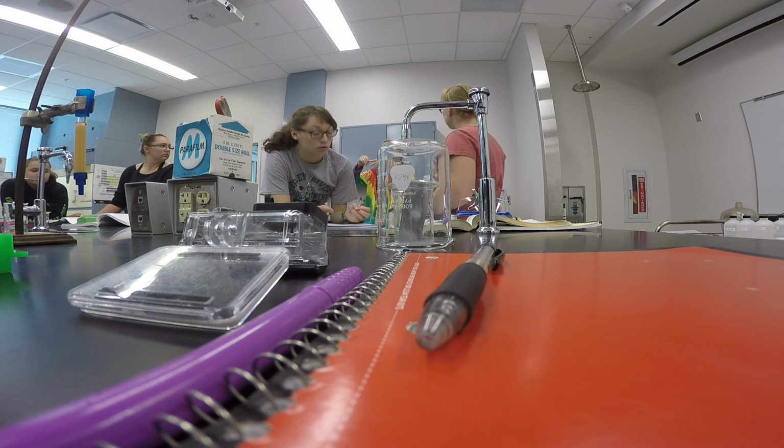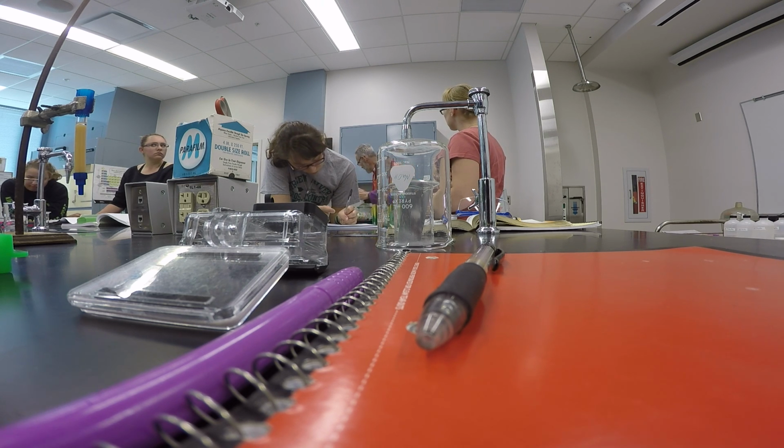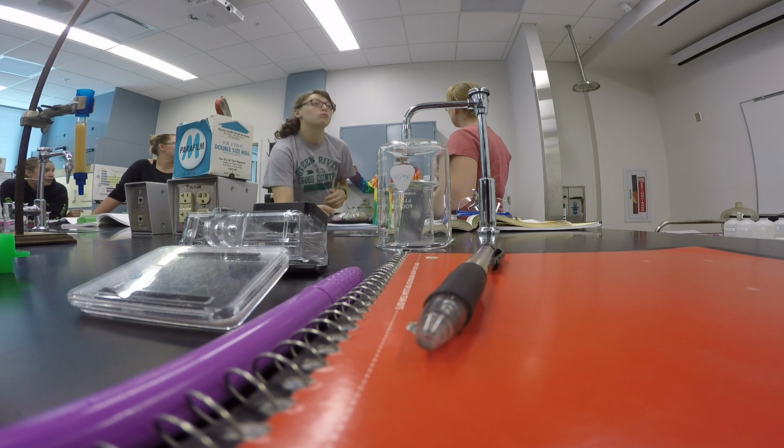Get 15 of those. Once you get up to 15, switch to the next buffer. Once you get that 15 done, switch to the next buffer. And then you're done. Now, how are we going to tell which of these has an amino acid?